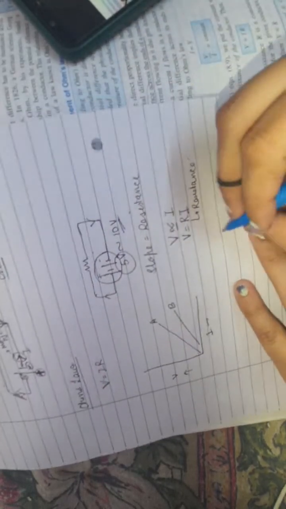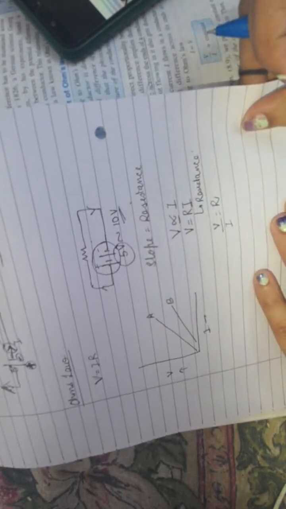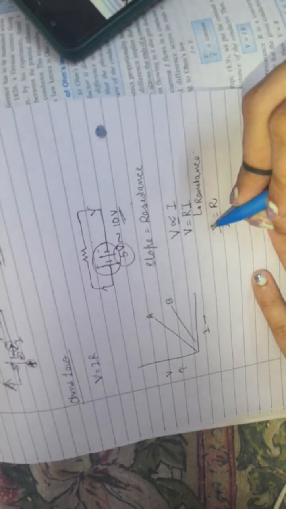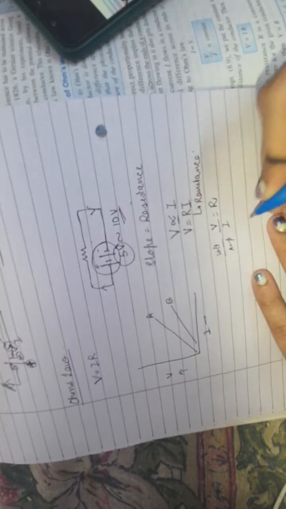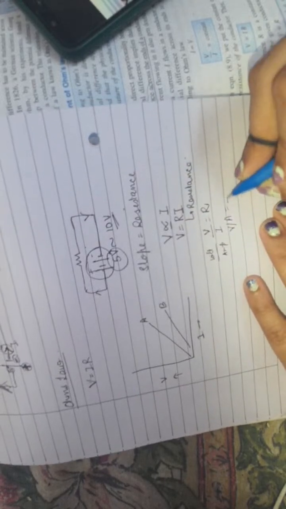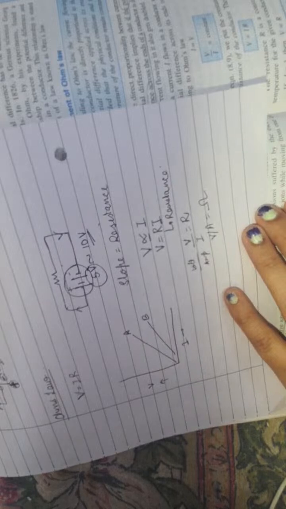Along with that, if you keep this R here, the value of R becomes V by I. Here V is volt and I is ampere, so the unit becomes volt per ampere, which is said to be ohm. I already told you ohm is the SI unit of resistance.